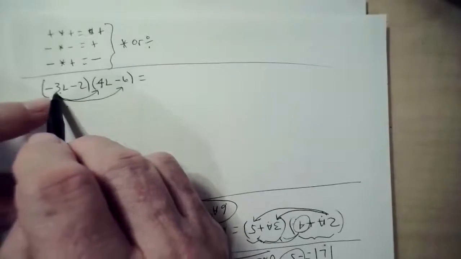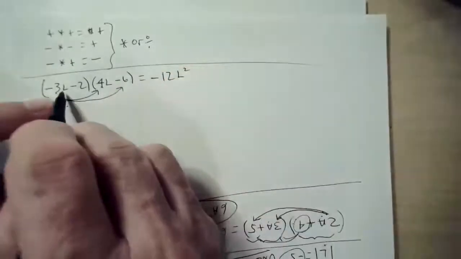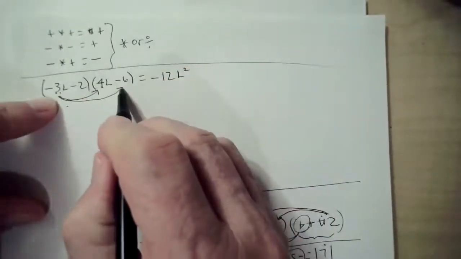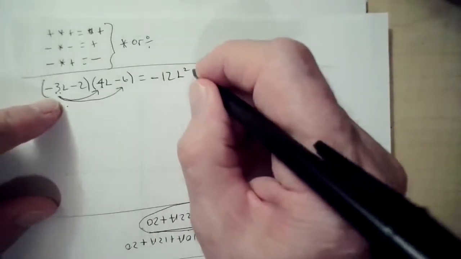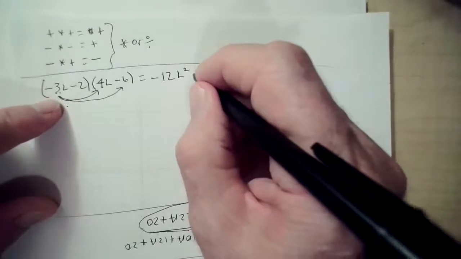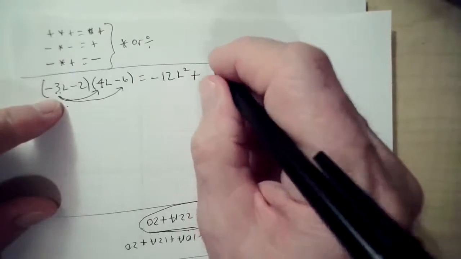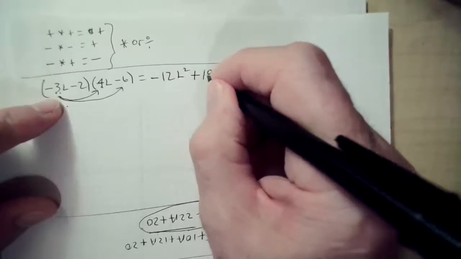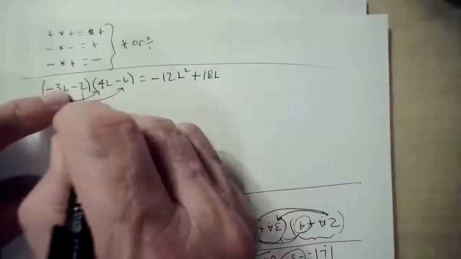Negative 3L times 4L, negative 12L squared. Now we have negative 3L times a negative 6. Negative times a negative is a positive. 18. So 18L. Now we do the same thing with the negative 2.